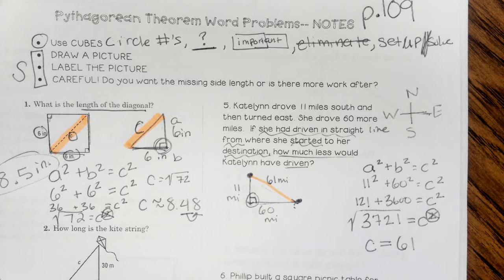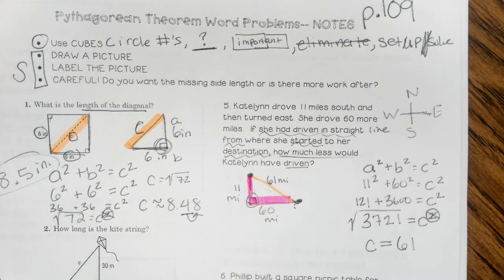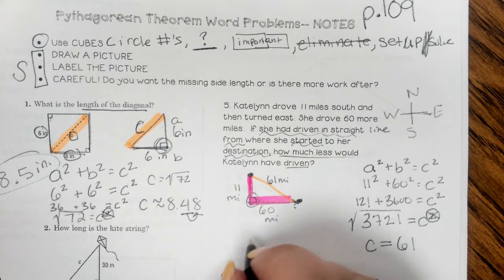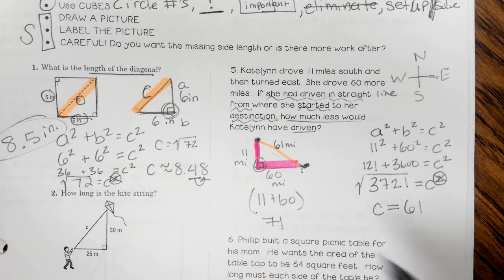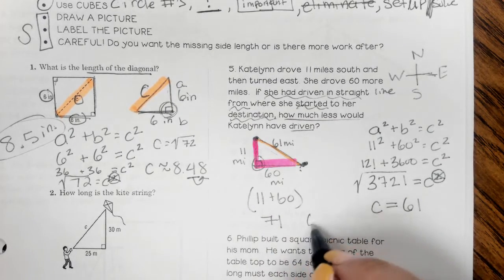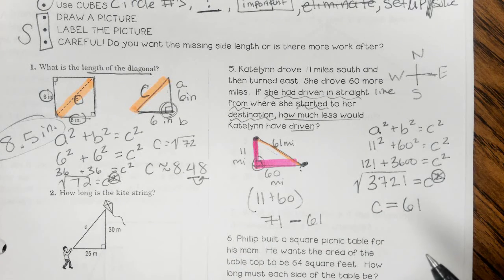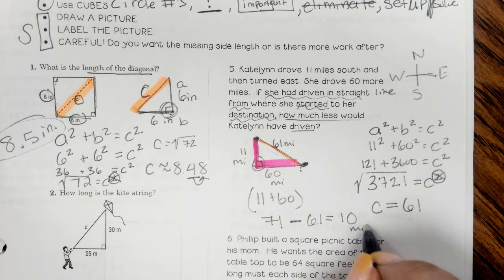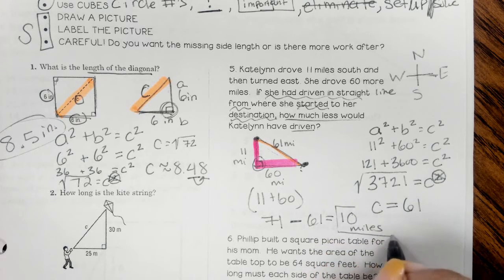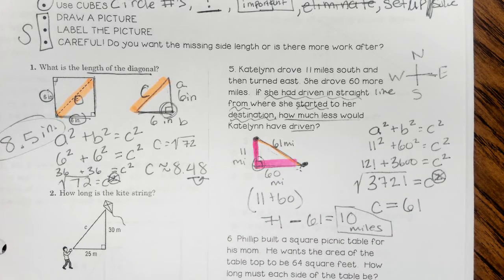What she's already driven is this path that I just highlighted in pink. She's already driven 11 plus 60. 11 plus 60 is 71. If she had driven 61, how much would that have saved her? How much less? 71 minus 61 is 10. The difference there is 10 miles, so she would have saved driving 10 miles if she had taken the hypotenuse instead of the two legs.